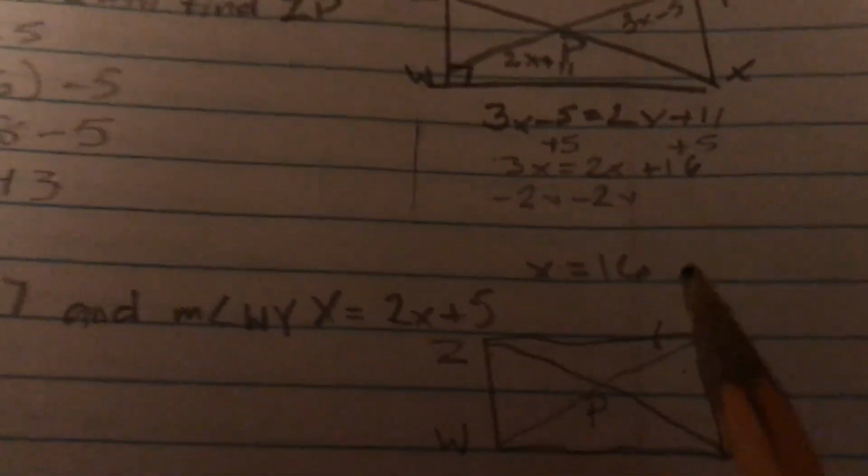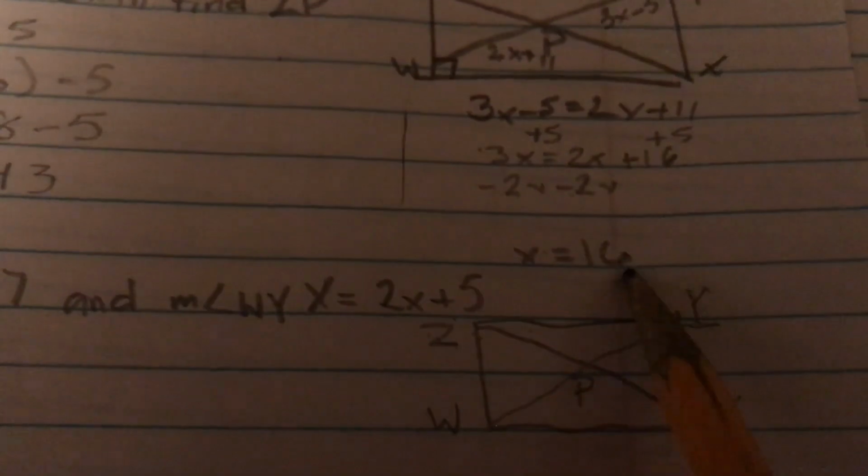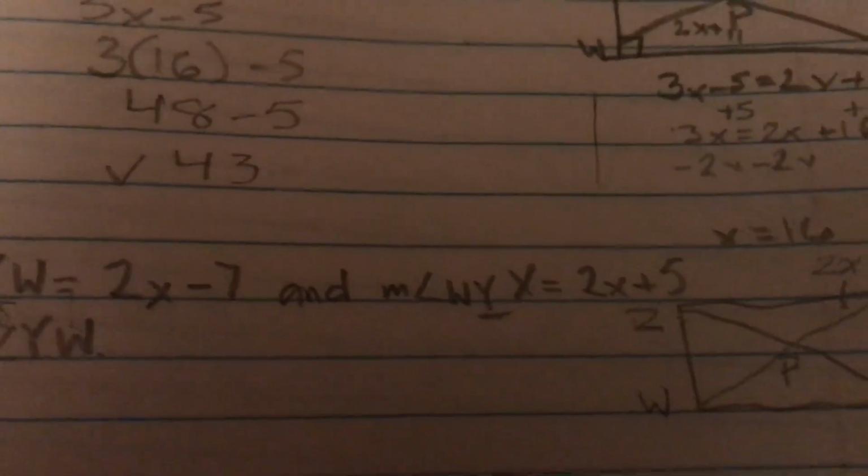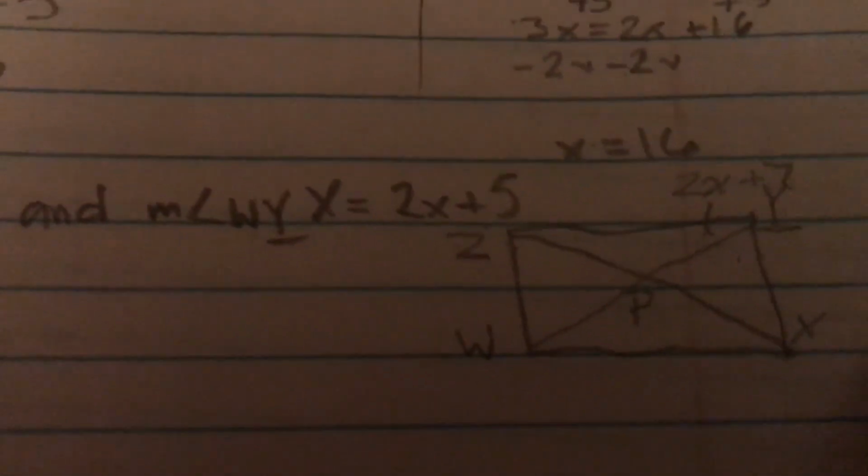So we're going to plug that in, 2x minus 7. And the same goes for WYX. We have Y again, very important, and so we have 2x plus 5. But this time we have W and X. So 2x plus 5 goes there.